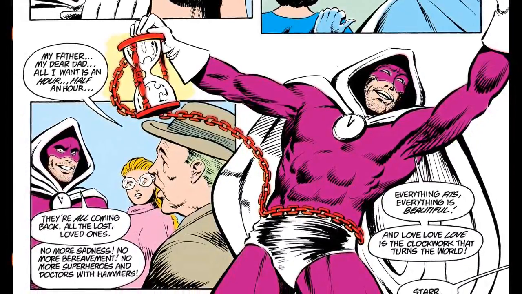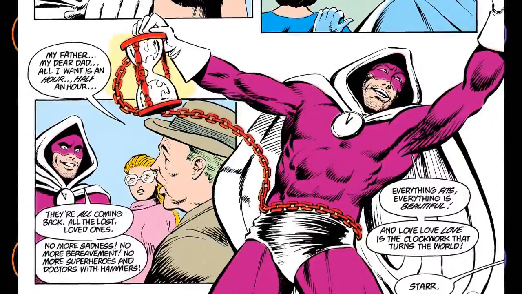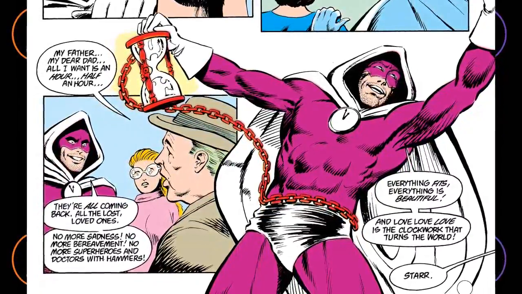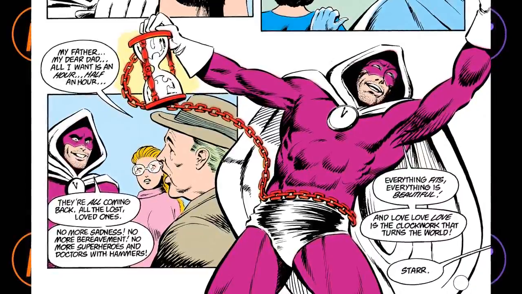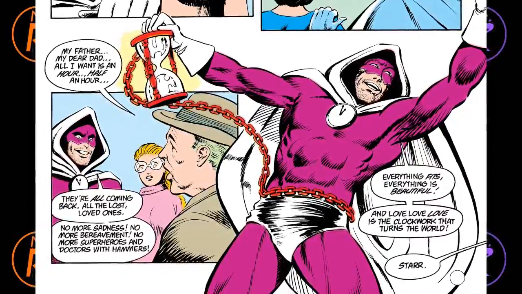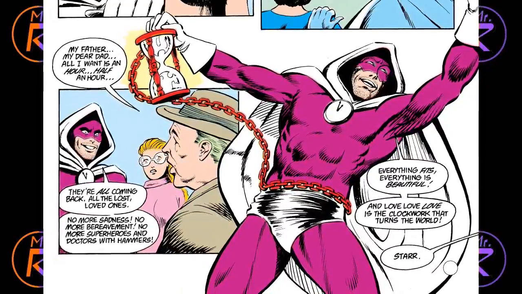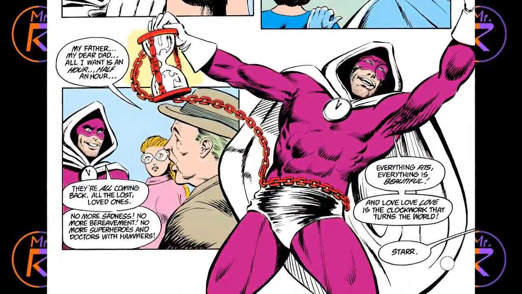In the Animal Man series, Starr attempts to use his hourglass to make the world a better place. For example, he goes to a graveyard and brings back mourning people's dead loved ones by sending the corpses back in time to when they were alive. He also planned to turn back time to the era of the Garden of Eden, although if he meant that literally is not certain.